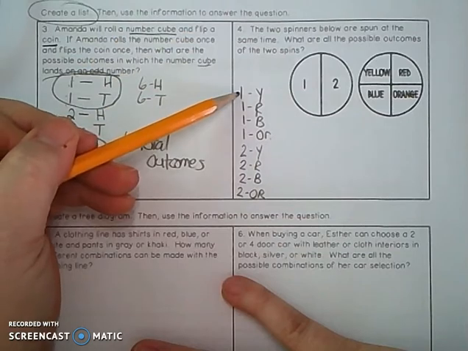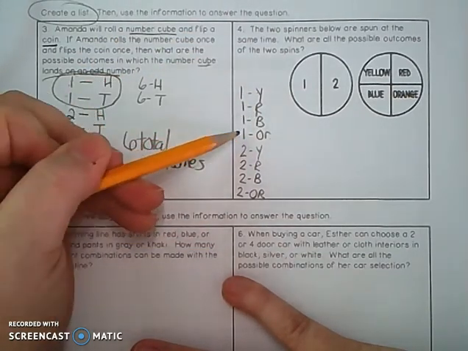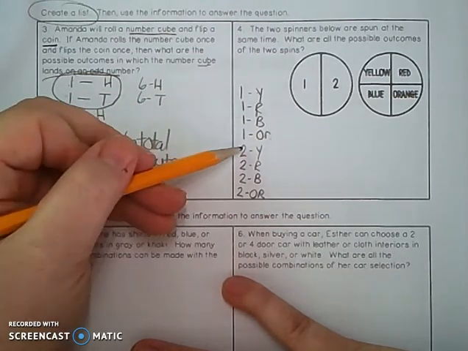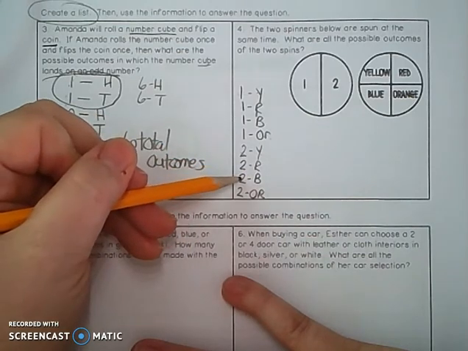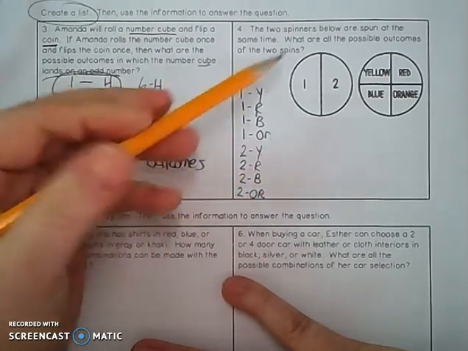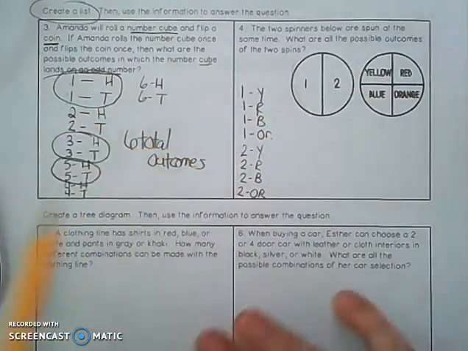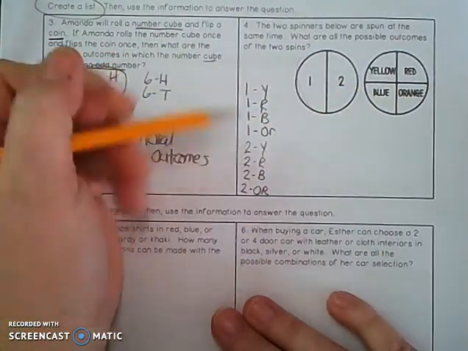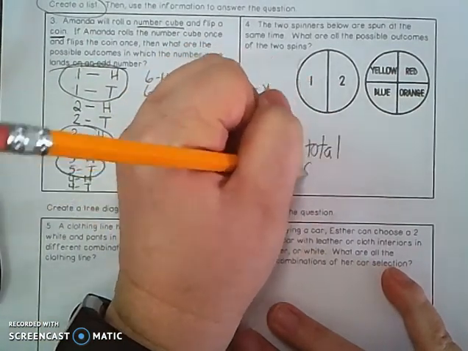If she spins a 1, she could spin a yellow, a 1 in a red, a 1 in a blue, a 1 in an orange. For 2, she could spin a 2 in a yellow, a 2 in a red, a 2 in a blue, and a 2 in an orange. She's spinning this one and this one at the same time. So that's what you should have gotten, which should have been 8 total outcomes.